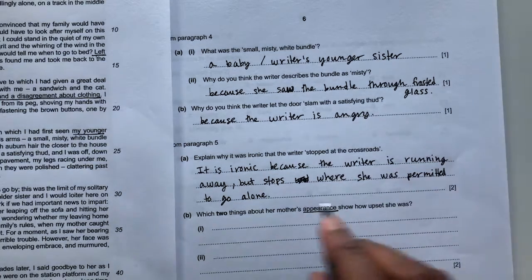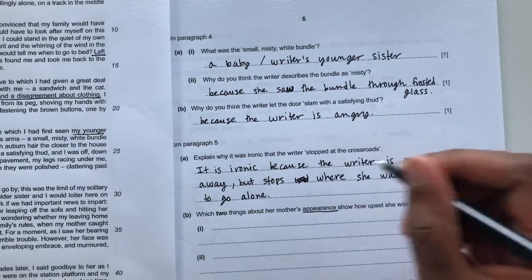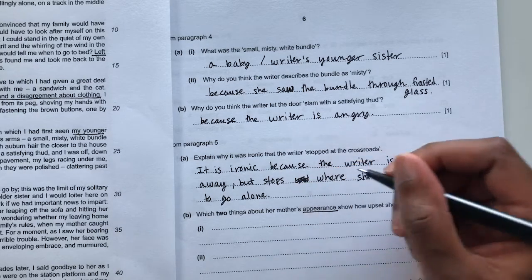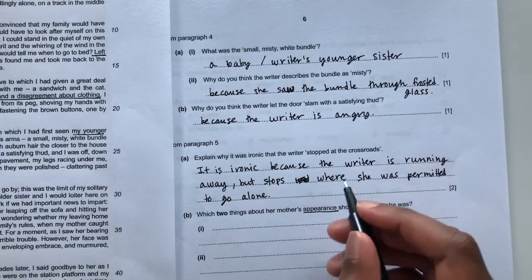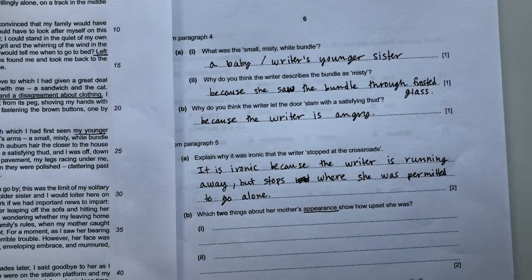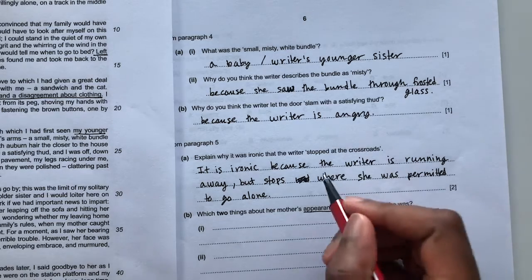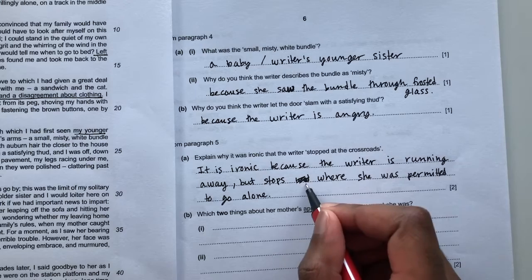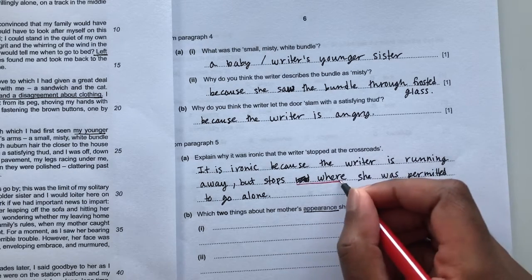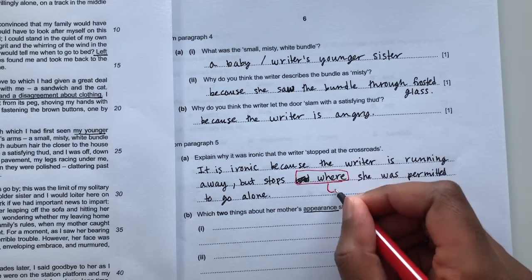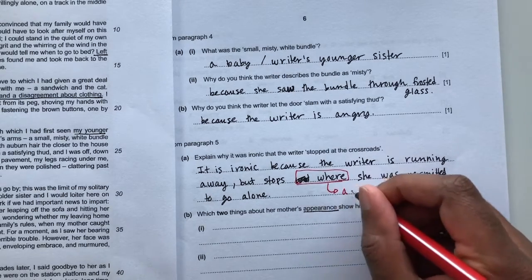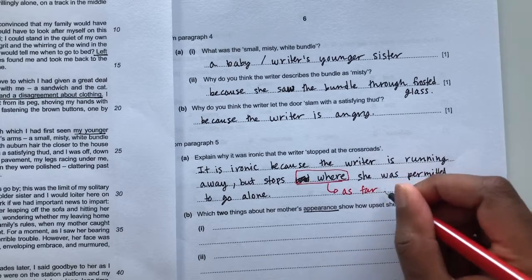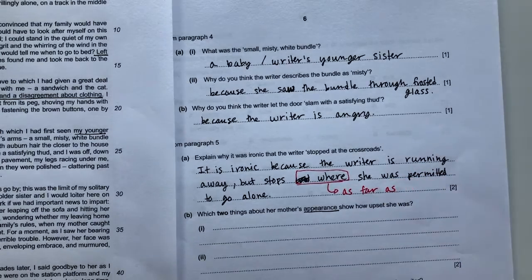Maybe here, if you really want this answer to be complete, you can add something, but stops as far. So I would just replace, let me use a different color actually, just to edit my answer if you want a better answer. So I would replace this part here with as far as there.